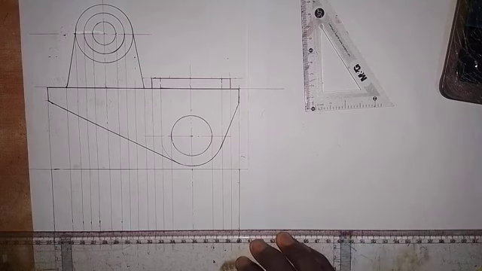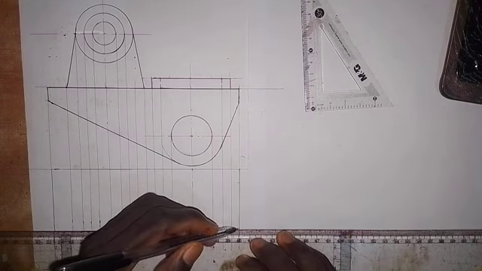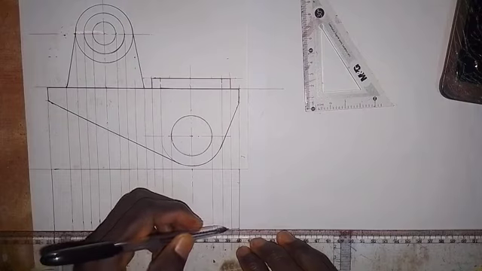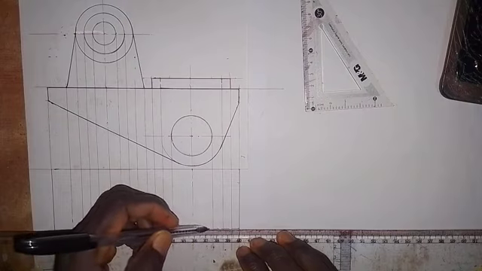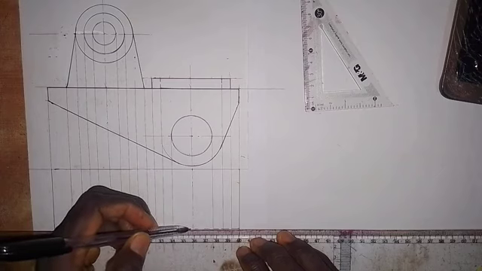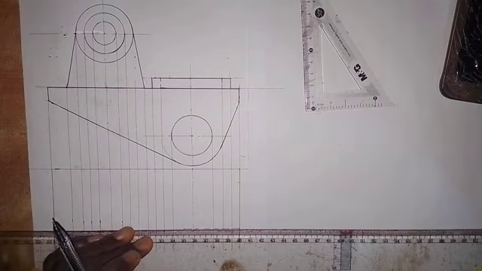Now we draw. So I will draw this with short dashes line, so it is hidden. I will draw the short dashes line. I will draw it to the end. So I'll pause the video while I do that.